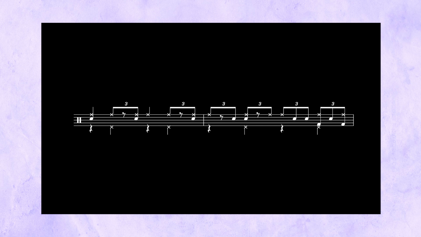So if we have a look at a comping example, in bar 1 we're going to play our snare drum on the downbeat of 1, the upbeat of 2 and the upbeat of 4. 1, a 2, a 3, a 4, a.